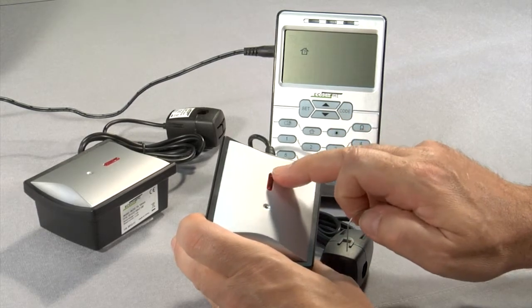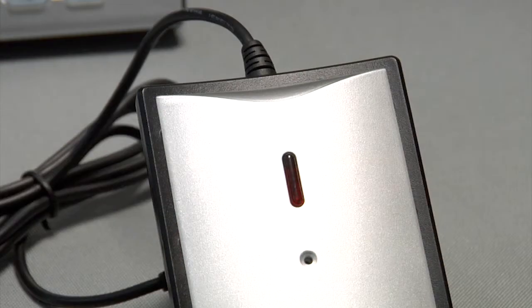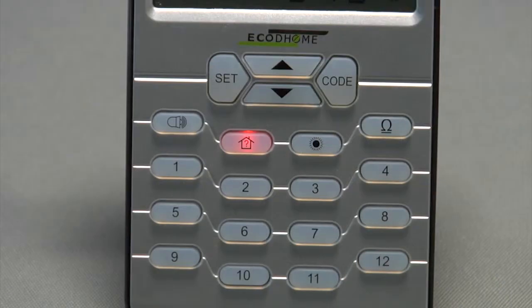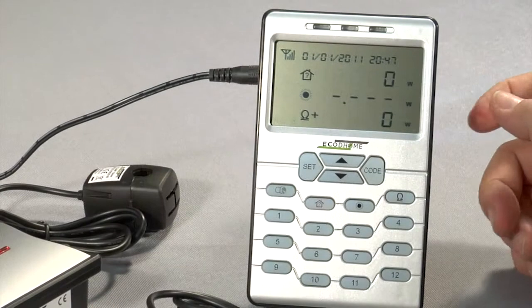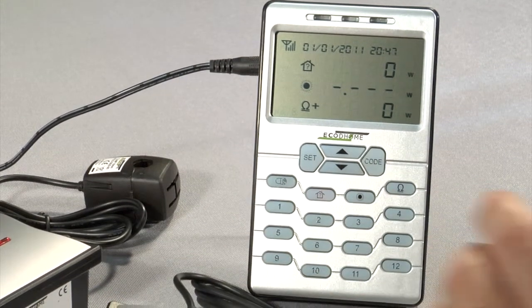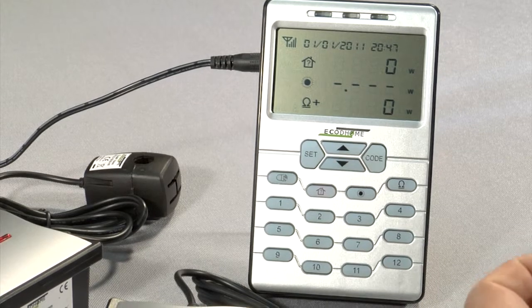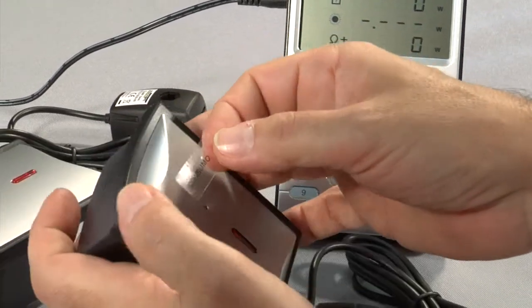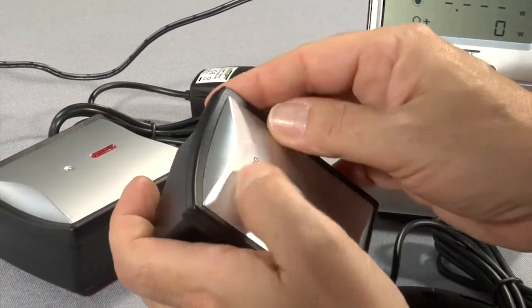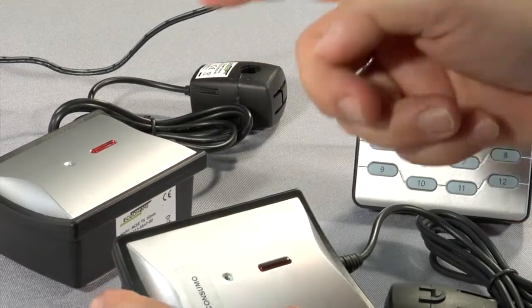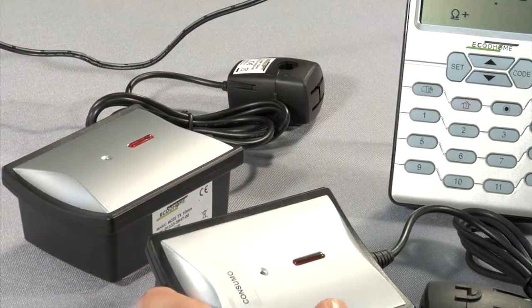During pairing, the transmitter light flashes, and when the consumption transmitter is successfully paired, the house symbol becomes fixed. Label the transmitter as the consumption meter to avoid any confusion later. We proceed in the same way for the production transmitter.